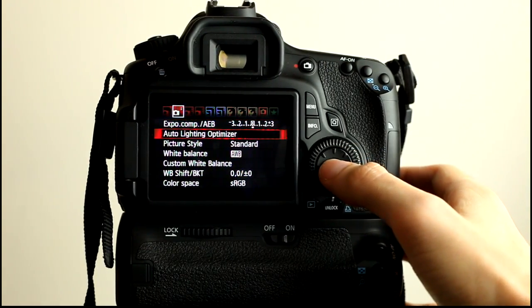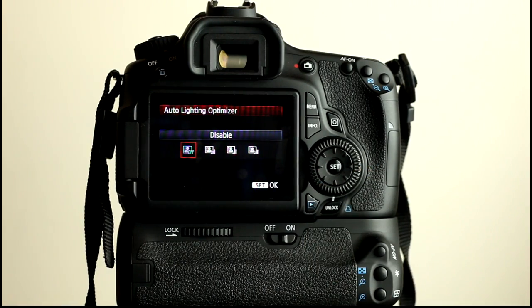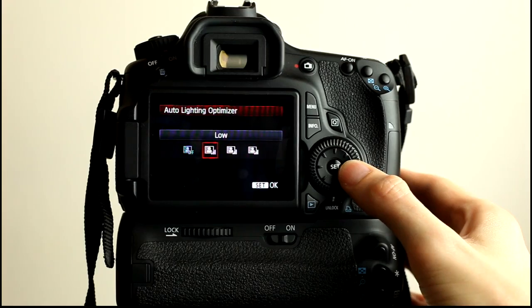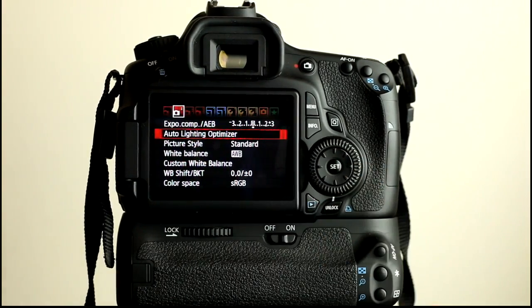And next we have Auto Lighting Optimizer. Now, this can either be set to disabled, low, standard, or strong. What this will do is automatically optimize the settings or the lighting within the scene, in particular if you're dealing with high contrast scenes that you're photographing. And really, it's only applicable if you're shooting JPEG or using Canon's own software to edit the image later on.